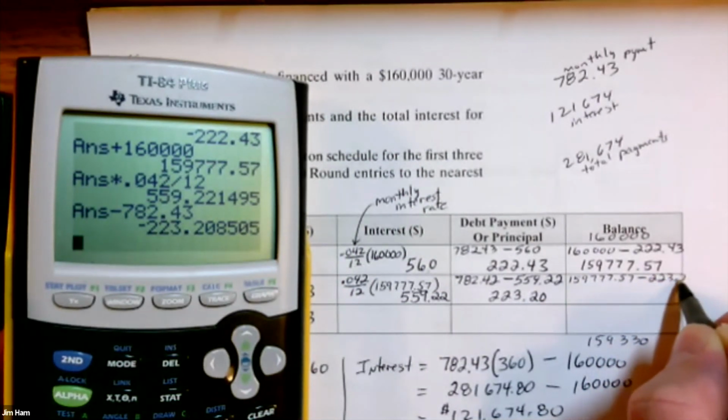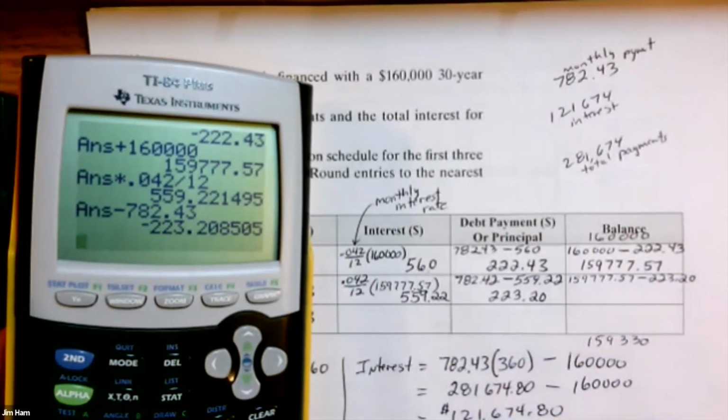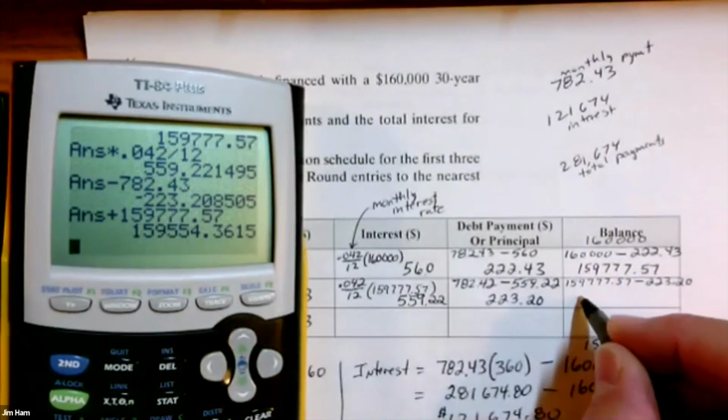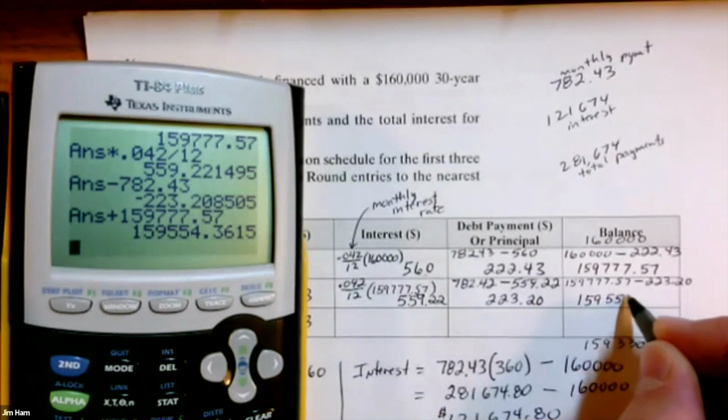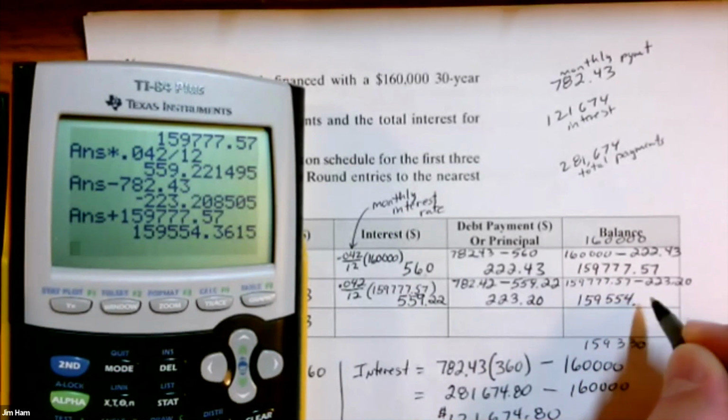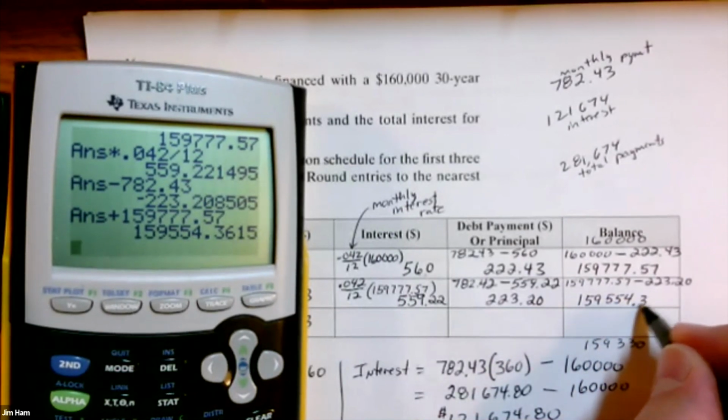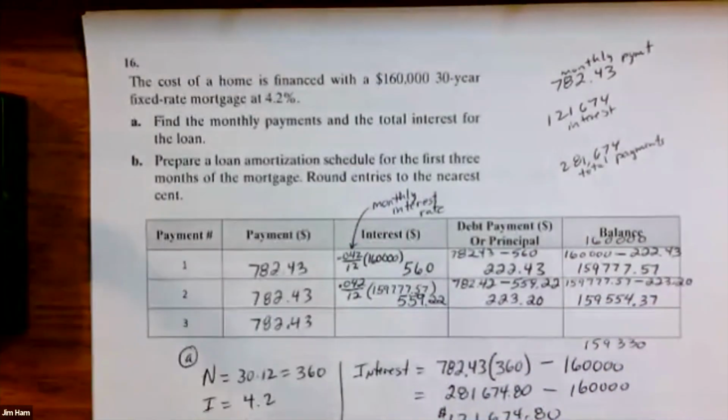It looks weird because we're subtracting such a small number from a huge number. And then the new balance would be 159,554.37. So very, very, very tedious calculations, and this is why we rely on an amortization table.